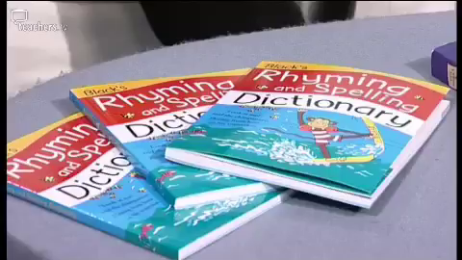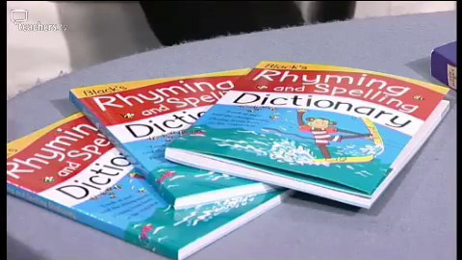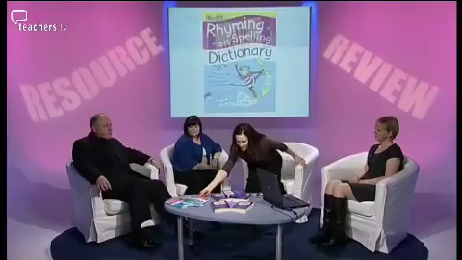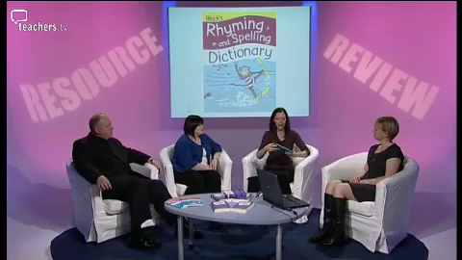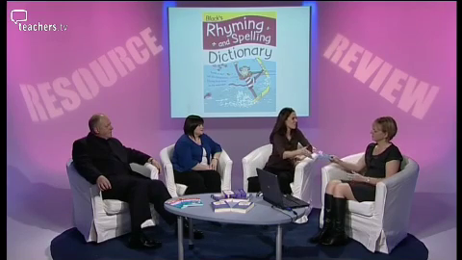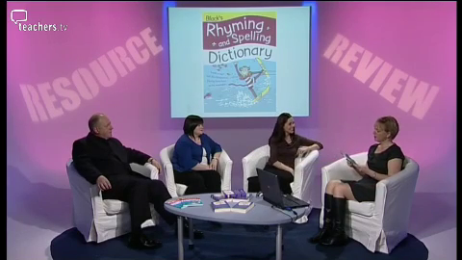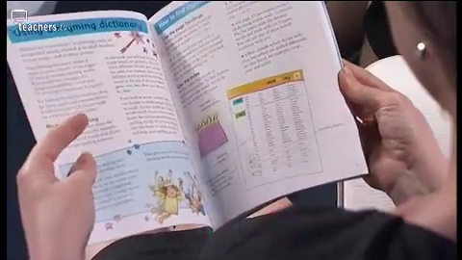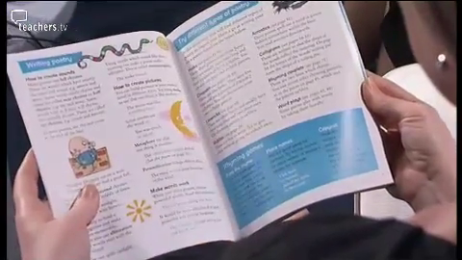Time now to move on to Louise's third choice of resource for us today. And it is a rhyming and spelling dictionary from Blacks. Louise, talk us through this resource and why you like it. This is a real favourite of mine. It really takes away the fear factor for the children. I think it's colourful, it's bright, they like picking it up, and once they're shown how it works, they're able to use this independently in no time at all.